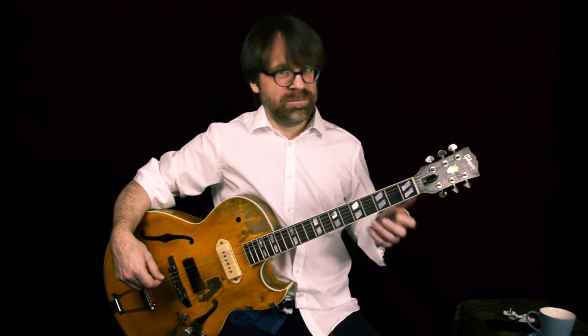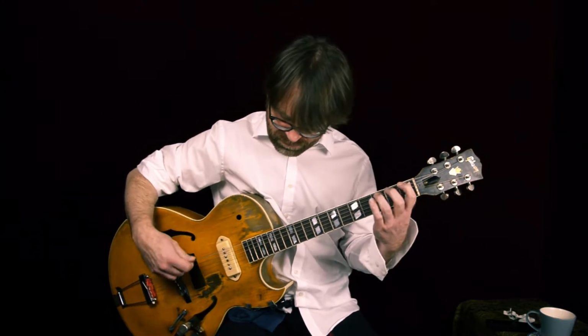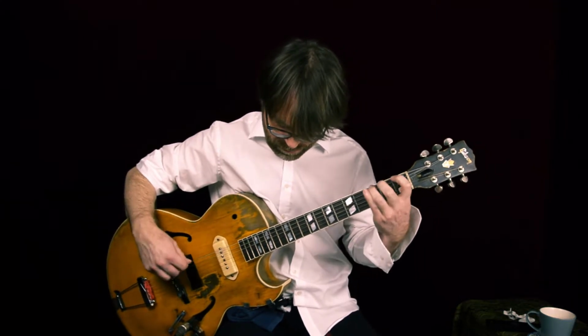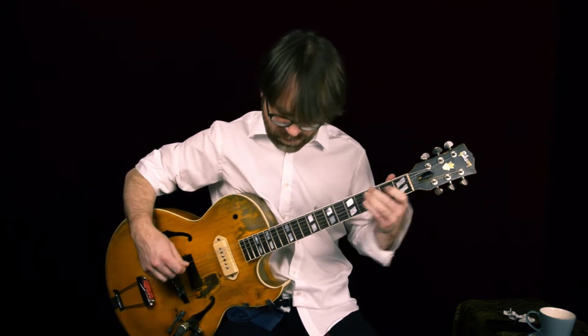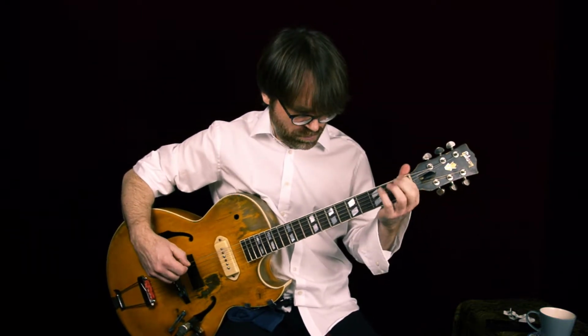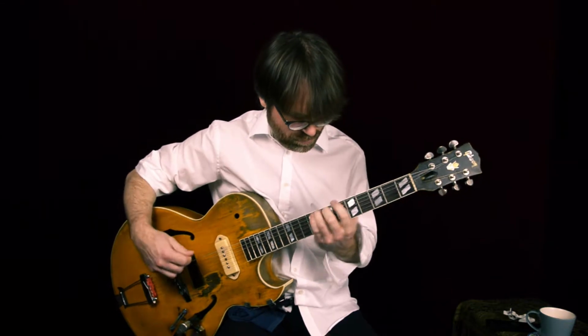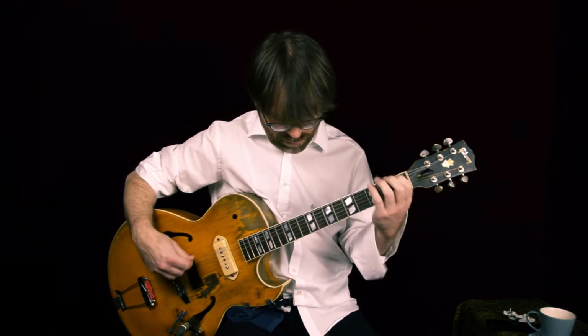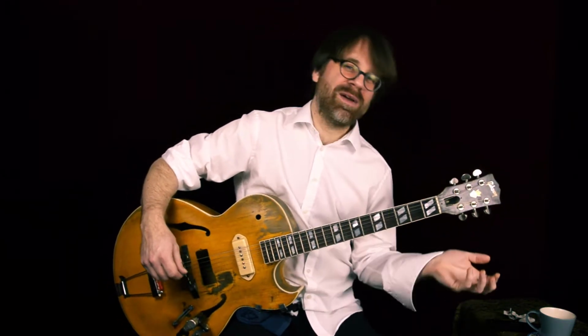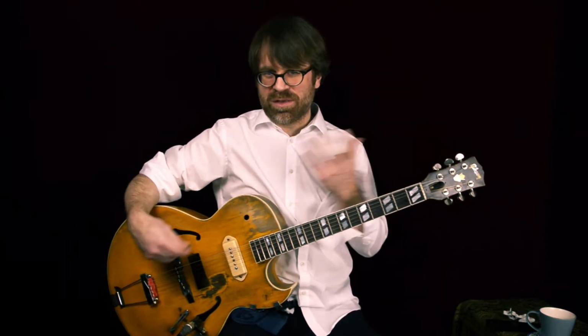So only play the very low register. Different ideas about sound. For me, this really reminds me now of an oud.